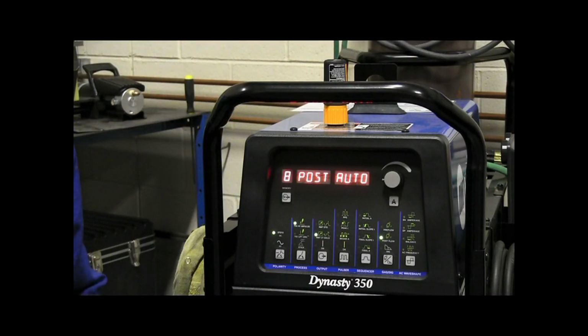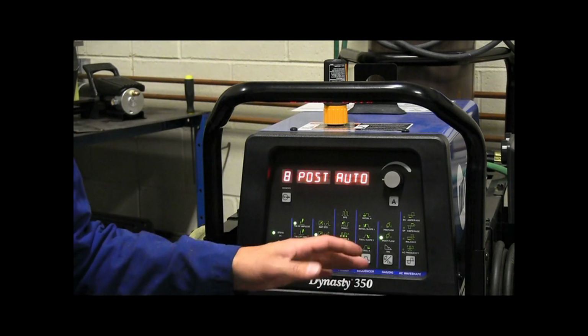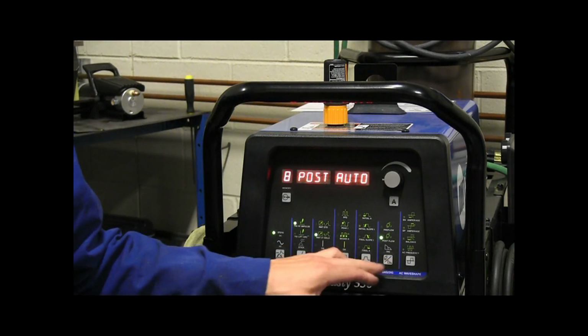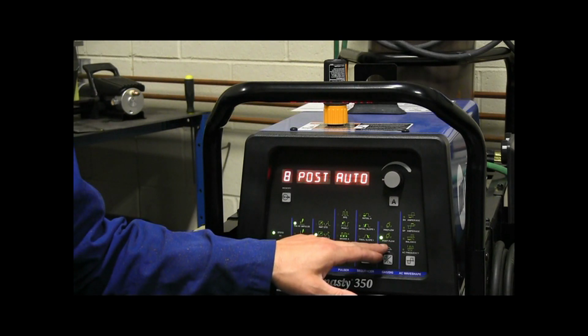So on the Dynasty 350 we have quite a range of post flow settings, and I'm going to show you how to set that right now. So we're going to select the gas function until the post flow lights up.